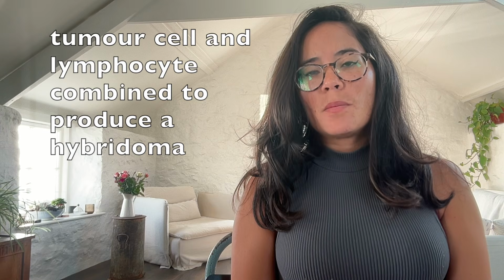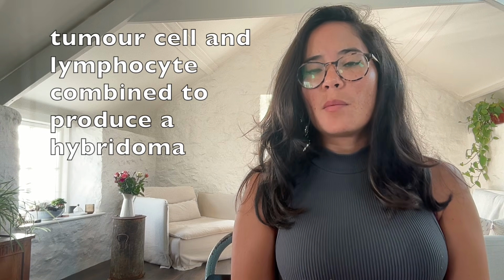They combined a tumour cell with a lymphocyte to produce a hybridoma. Remember, hybrid is a little bit of one thing and another, such as the Toyota Prius. Remember, that's a hybrid using both petrol and electricity in order to power itself.